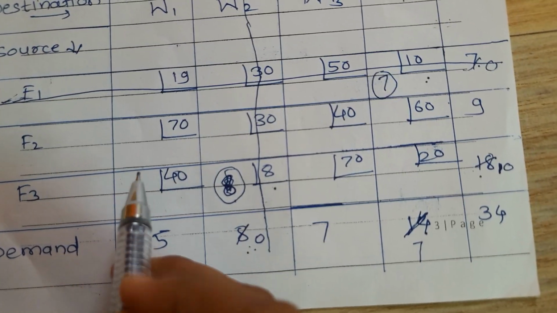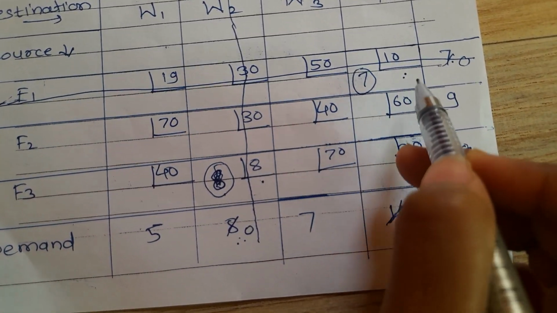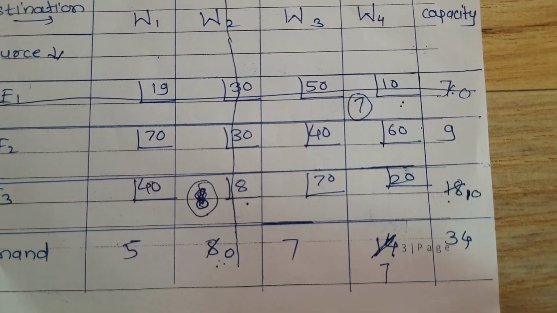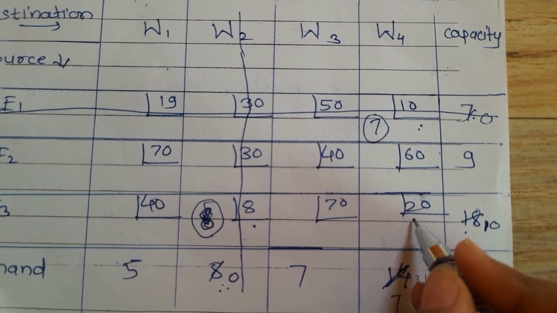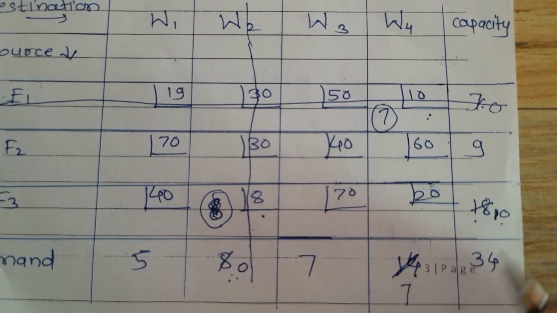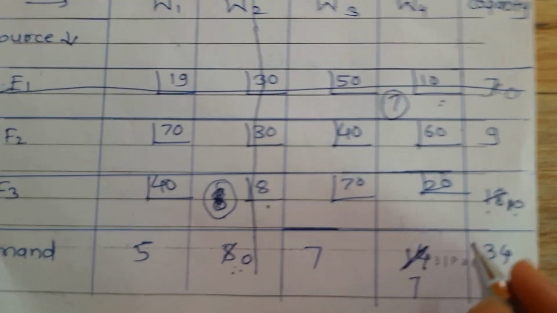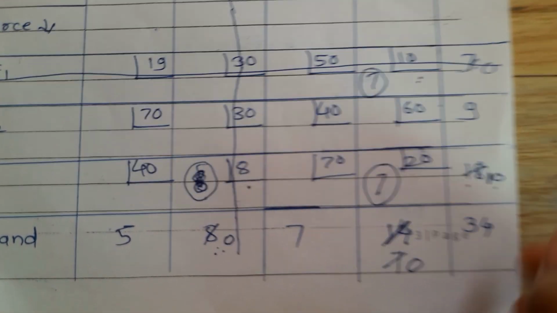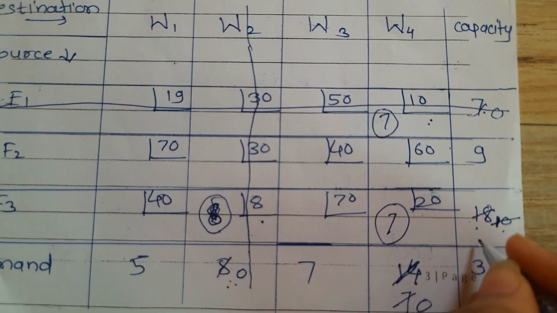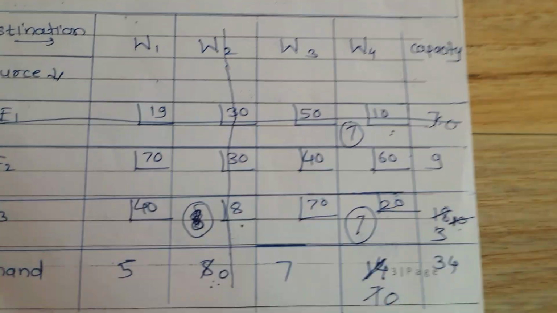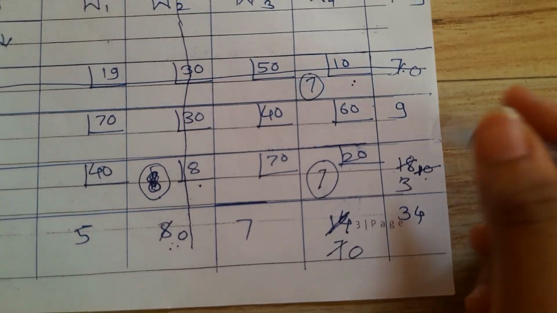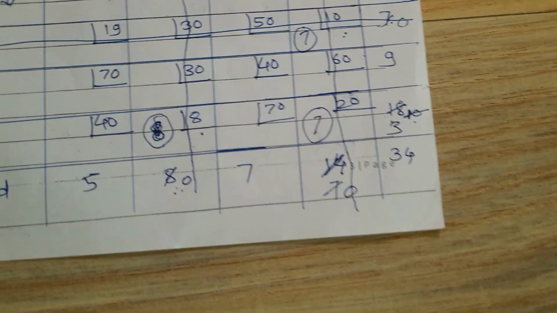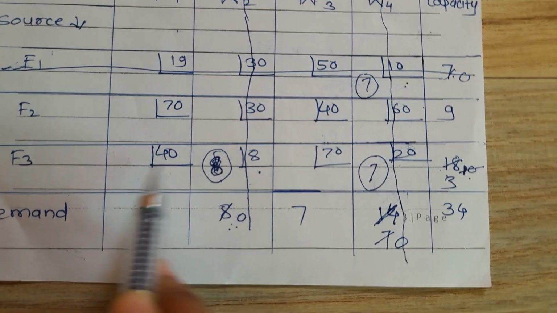Okay, now the remaining terms are 70, 40, 40, 70, 60, 20. Which is minimum? 20 is minimum. Okay, that is the lowest cost. And the corresponding values are 10 and 7. Which is minimum? 7 is minimum. Therefore, we allocate here 7. It becomes 0 and 10 becomes 3. Okay, now this column is also fulfilled. Therefore, we rough this out.